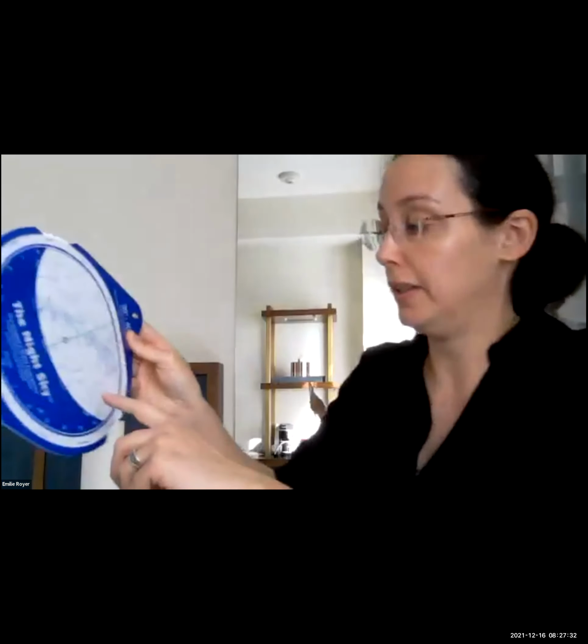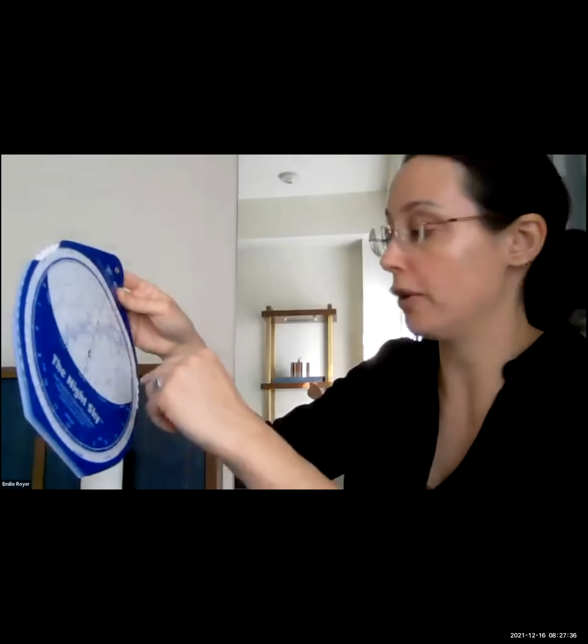You also have the east and the west. So everything rises in the east, sets in the west. This is your meridian line. So if you go outside and you want to look at the eastern horizon, you need to rotate this. Let's say east is, so if north is there, east is that way. So if you're looking toward the east, you would put the word east toward the bottom.